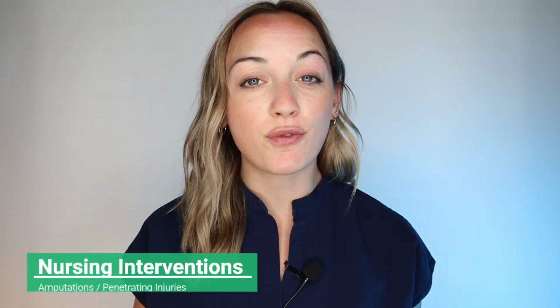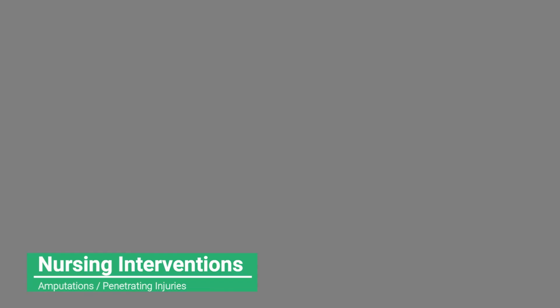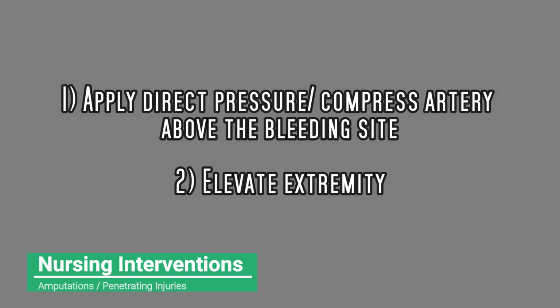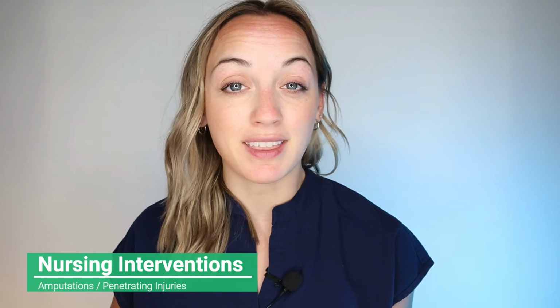Amputations and penetrating injuries are totally different, so let's get into that a little bit. Interventions for an amputation or a penetrating injury include the following. First, you will apply direct pressure to that site. Then you are going to elevate that extremity and place a tourniquet if the pressure and elevation fail to control the bleeding. Those are your first interventions when coming across an injury like that.